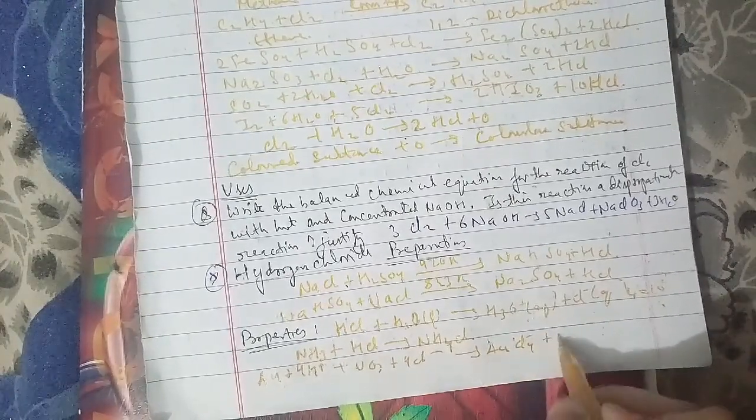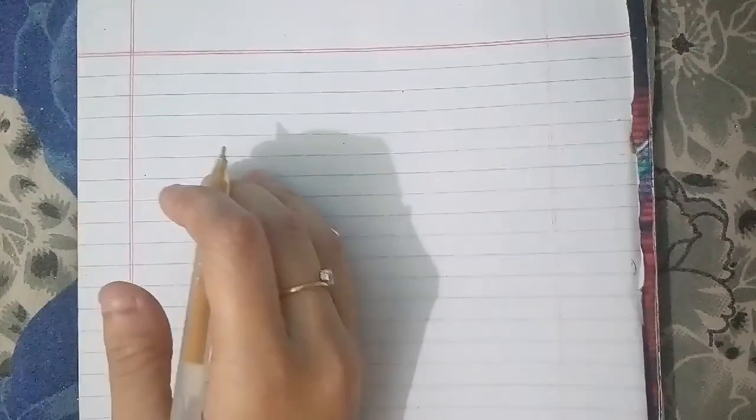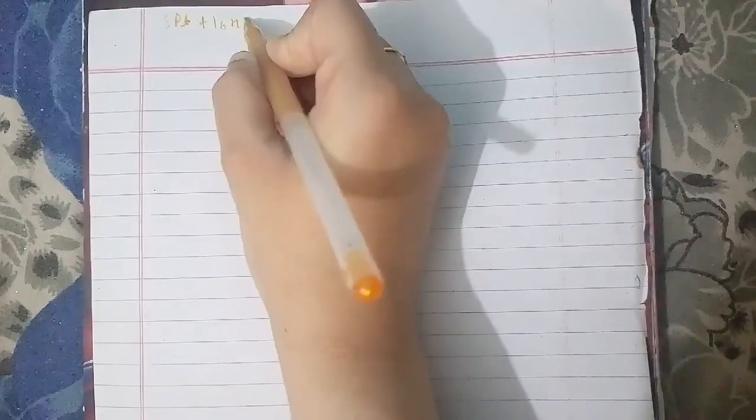Now another equation is in terms of platinum. For the platinum reaction we have: 3Pt plus 16H+ plus 4NO3- plus 18Cl- will give 3PtCl6 2- plus 4NO plus 8H2O. That is the equation here.